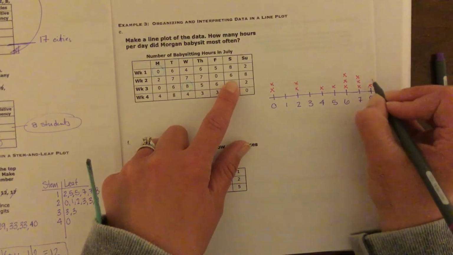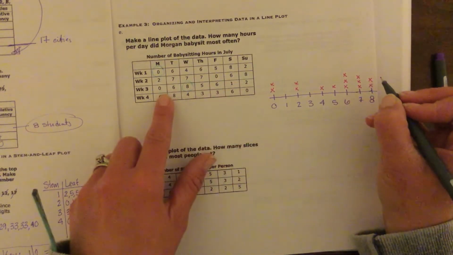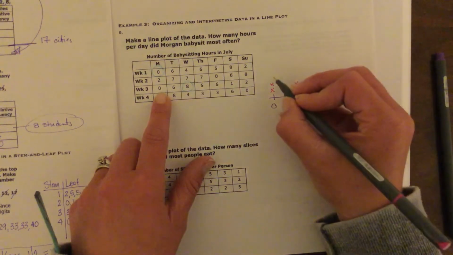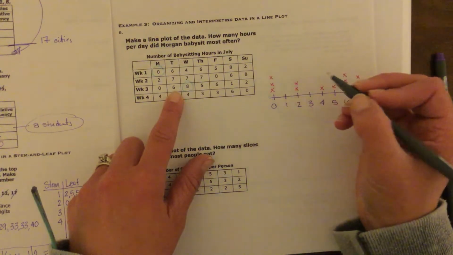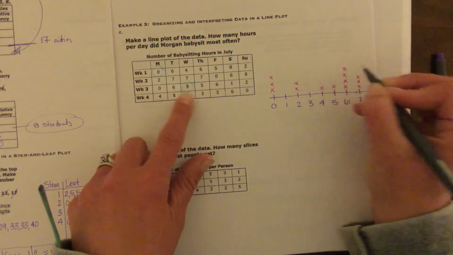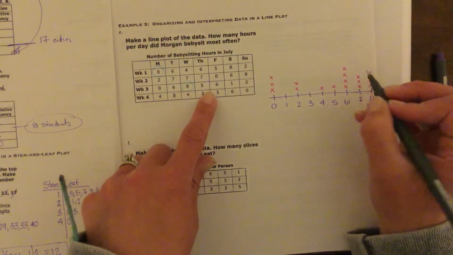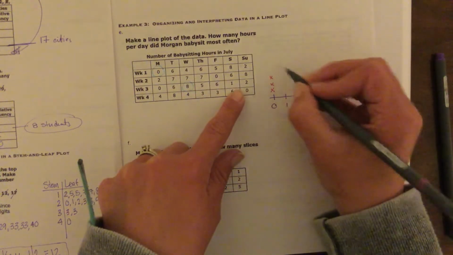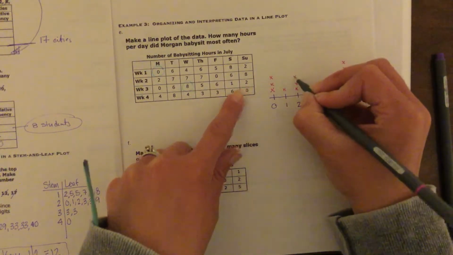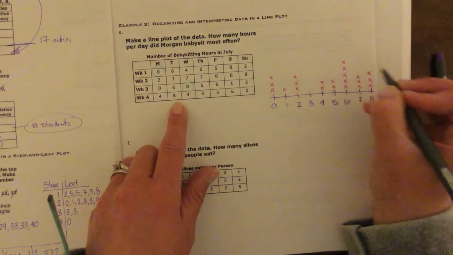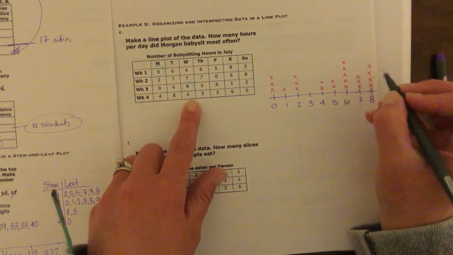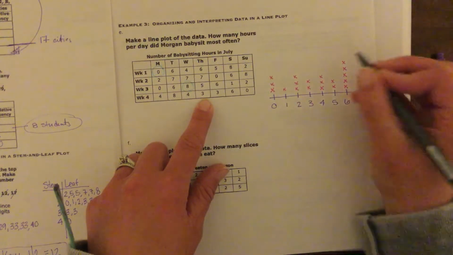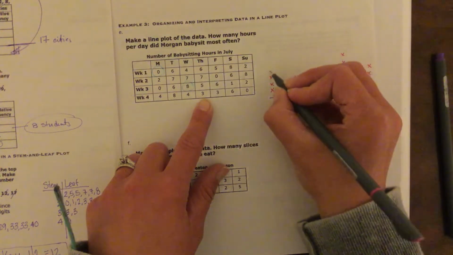So to help us look at Morgan's babysitting schedule, 0, 6, 8, 5, 6, 1, 2, 4, 8, 4, 3, 3, 6, and 0.